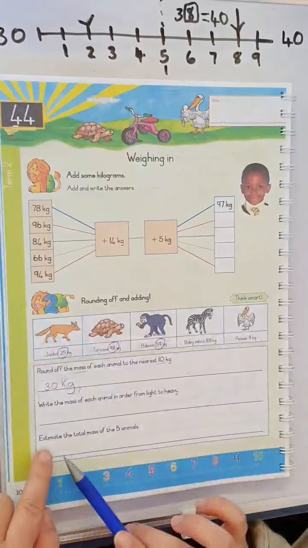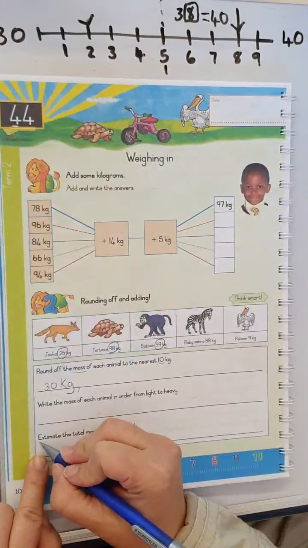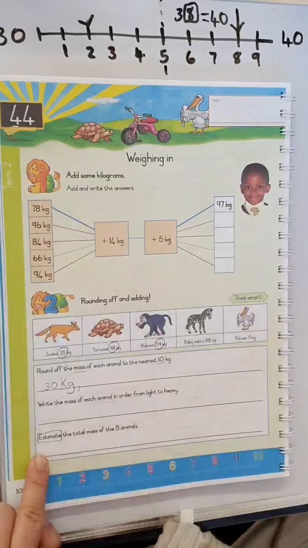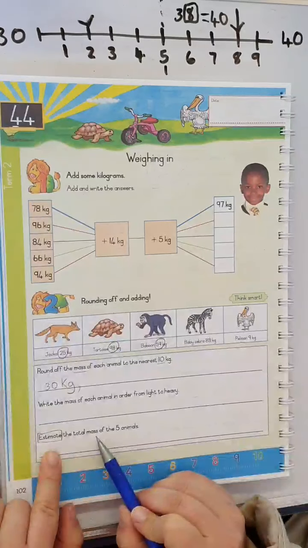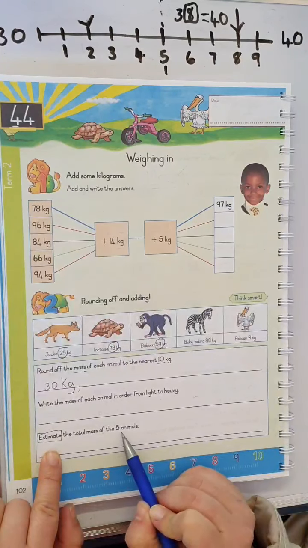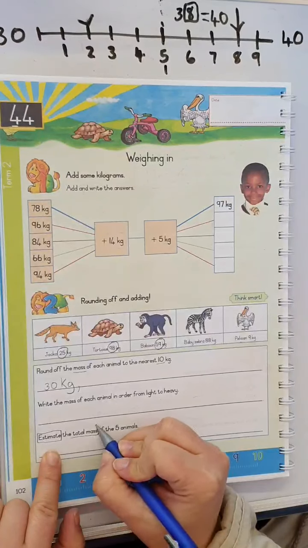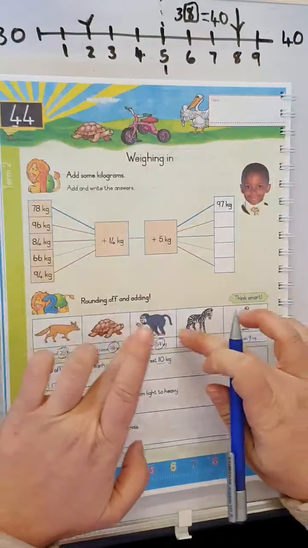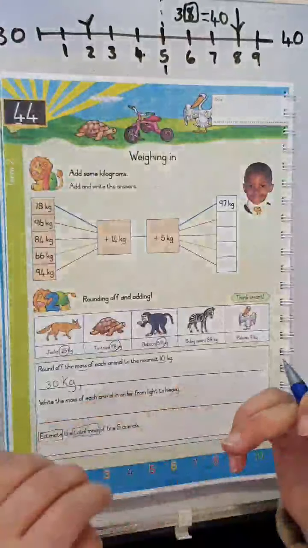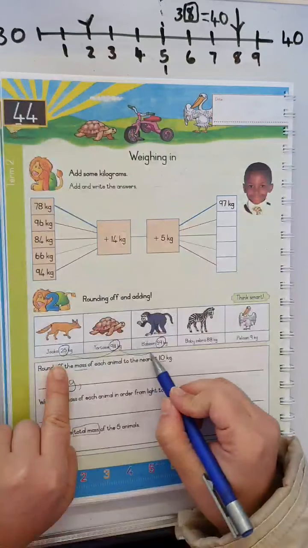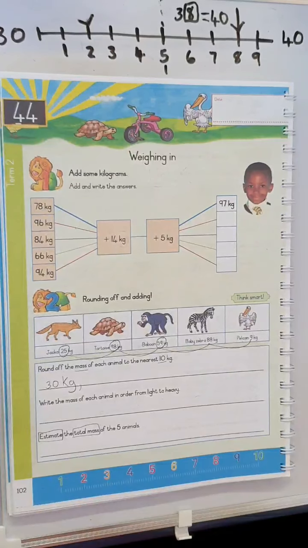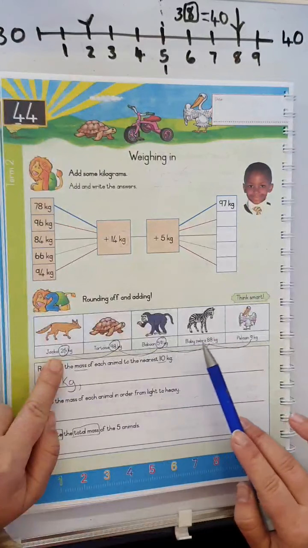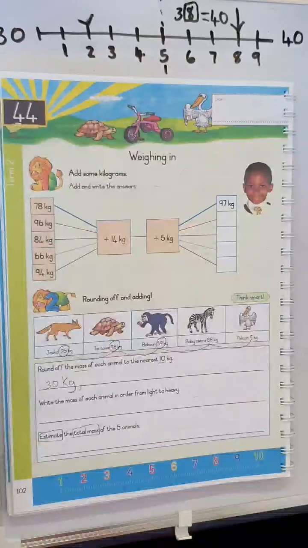Final question, estimate. What does estimate mean again? We've done this before this week. It means to guess. So guess the total mass of the 5 animals. The total mass means all the animals together. So you are going to add all these numbers together. Remember, you're going to guess, so you don't have to actually do it. You're going to guess what all the animals together will be.